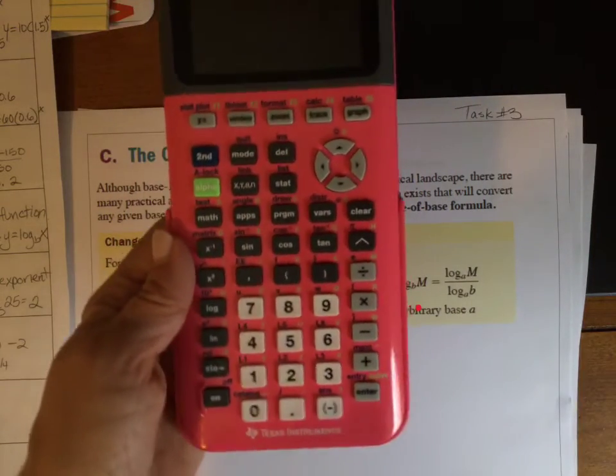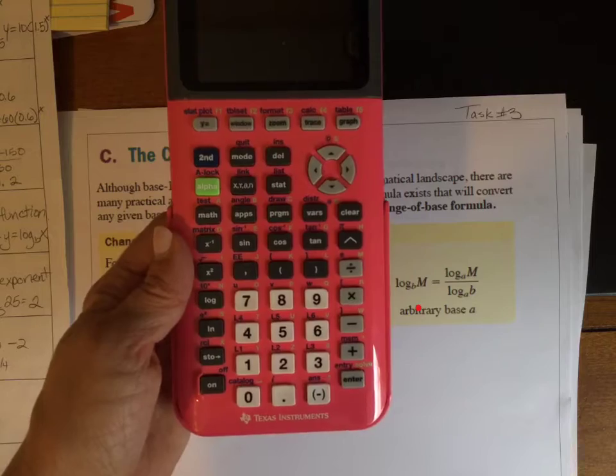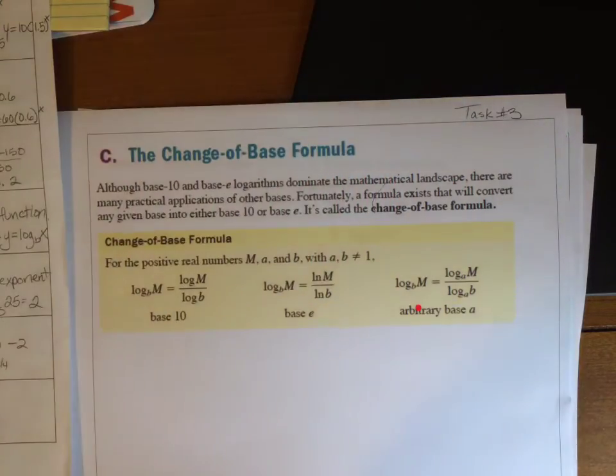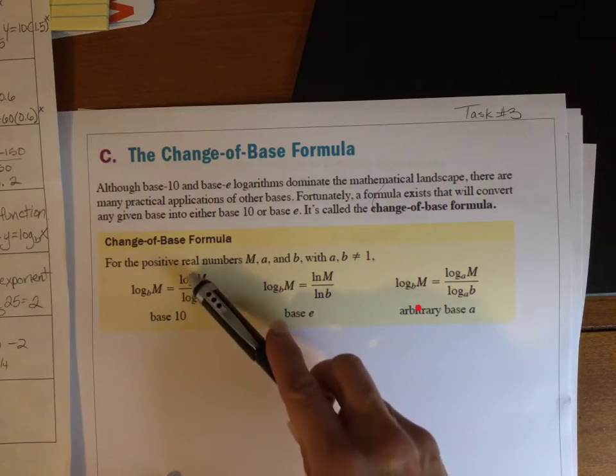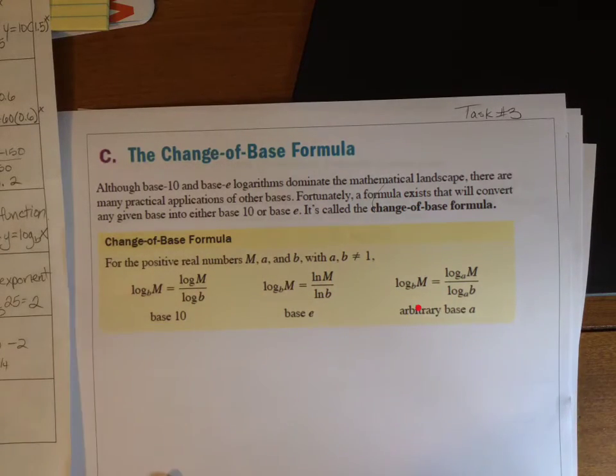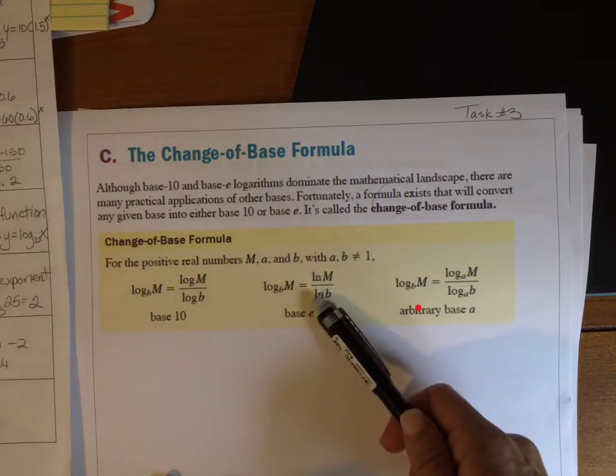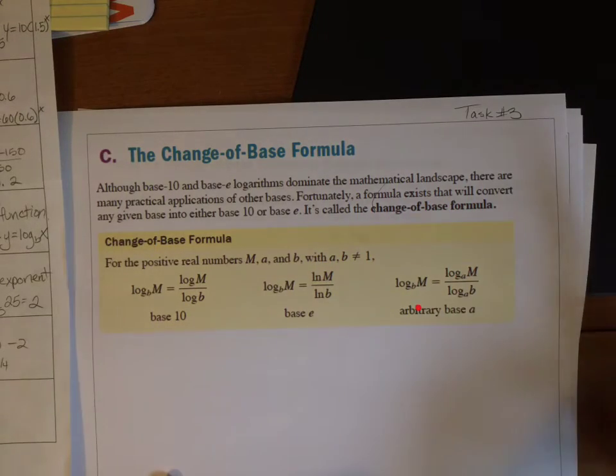So there is a way that we can use our calculators using the change of base formula. And it doesn't matter which we use. We can either use log base 10 over log base 10, or we can use natural log over natural log and get the same thing.